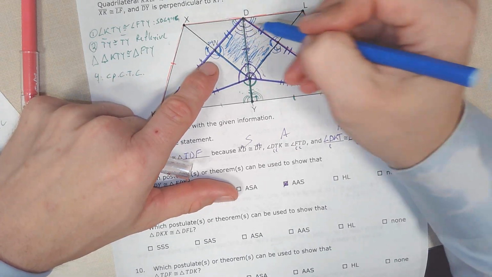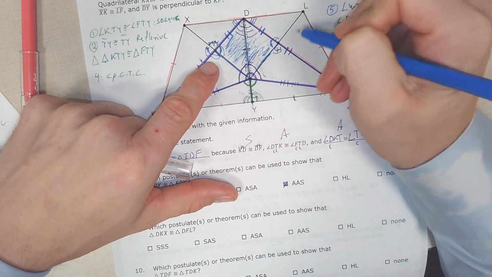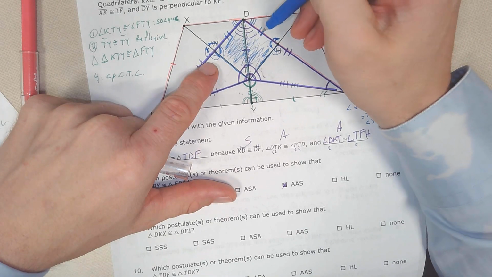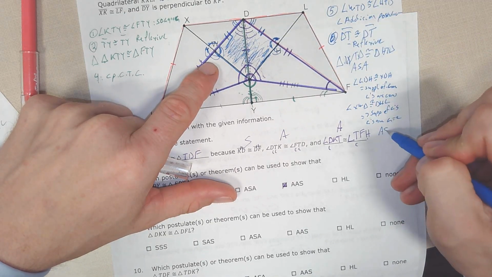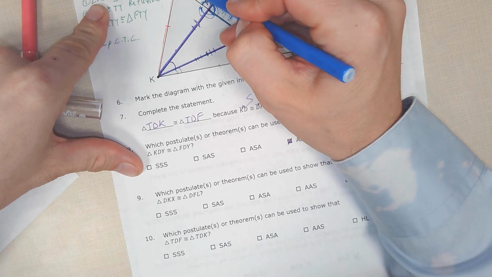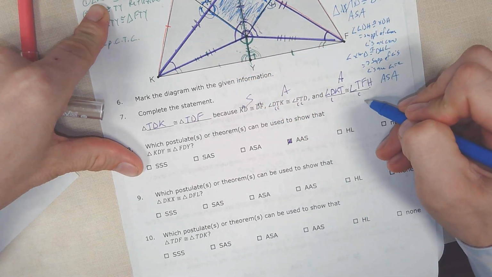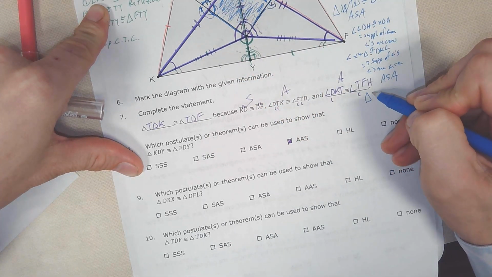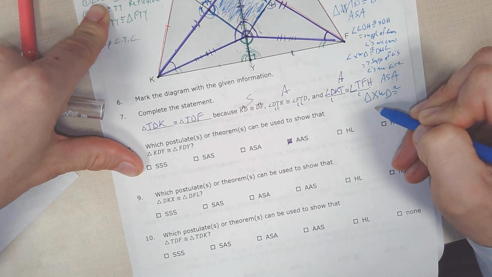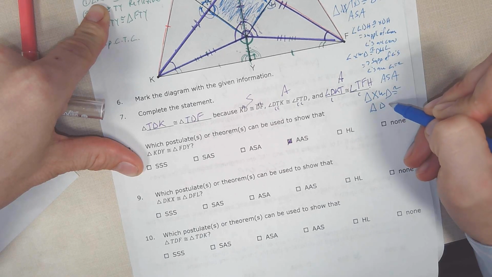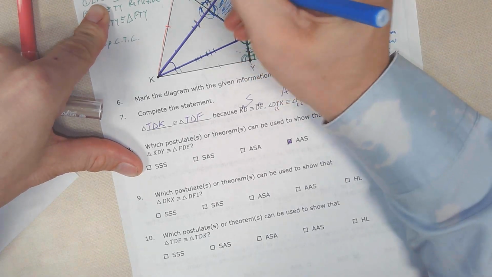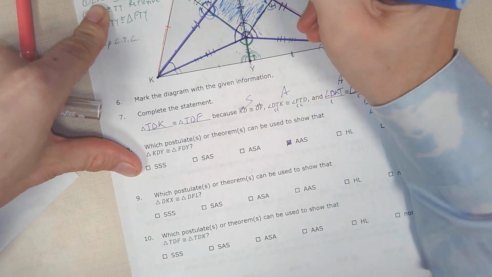All right, so now that I have that this angle and this angle are congruent, now I have an angle side angle, and I can say that these two triangles are congruent. Now I can say that triangle XWD is congruent to triangle DHL, so that I can say all the sides are congruent.